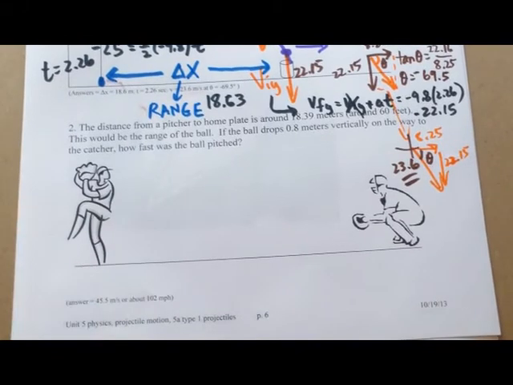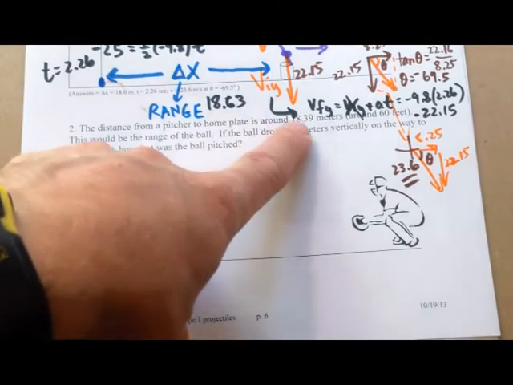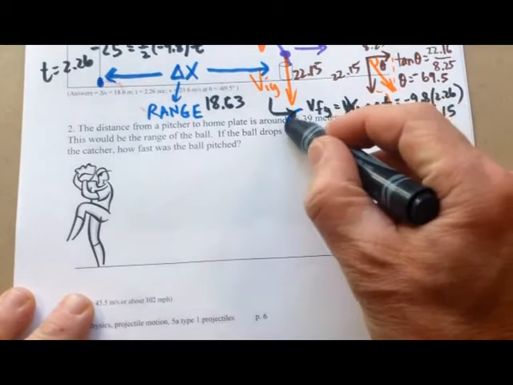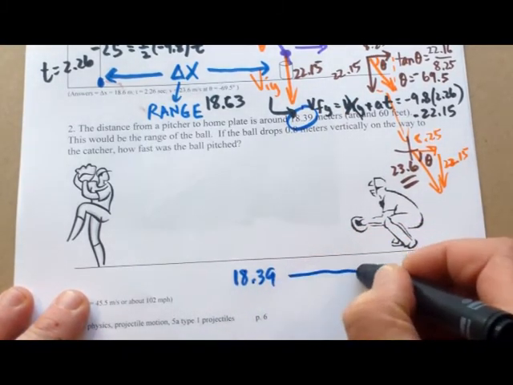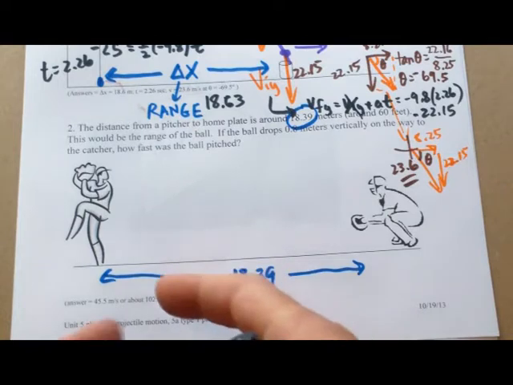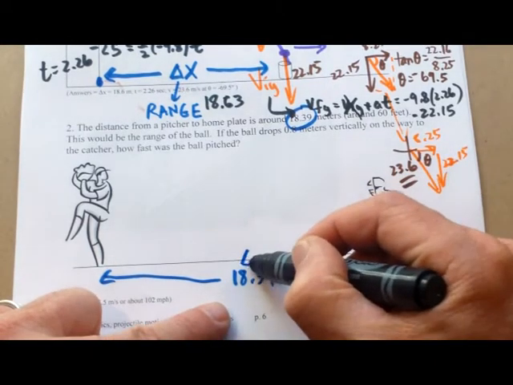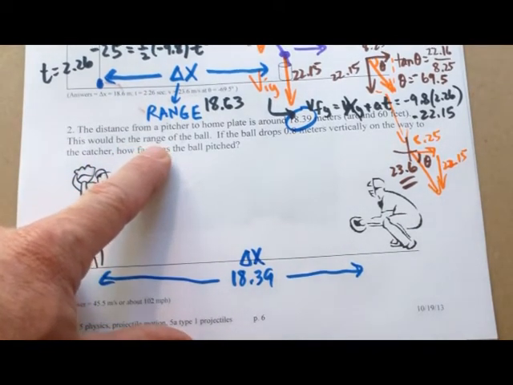This is an example from baseball. It says the distance from a pitcher to home plate is around 18.39 meters. Now, that's an important idea, right? What would that be? Well, we're saying then that the distance from the pitcher's mound to the catcher's 18.39. Well, that represents a horizontal displacement, right? So we're going to call this delta x. Does that make sense? This would be the range or the delta x of the ball.